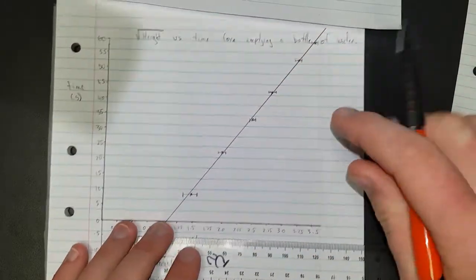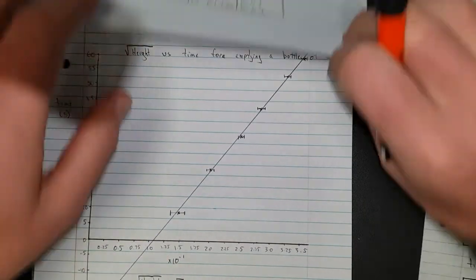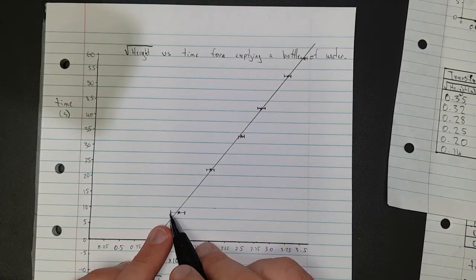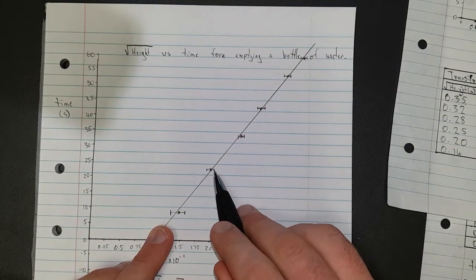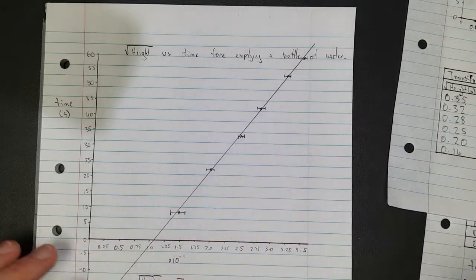And then all my next error bars were 0.1. So this was 0.2, as we can see. I got it here. 0.2 for the area and the transformed height, and all the rest were pretty much 0.1. So I've gone 0.2 positive, 0.2 negative, 0.1 positive, 0.2 negative, 0.1 negative, so on and so forth, all the way up.